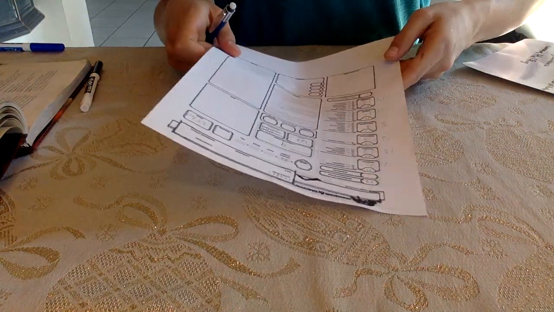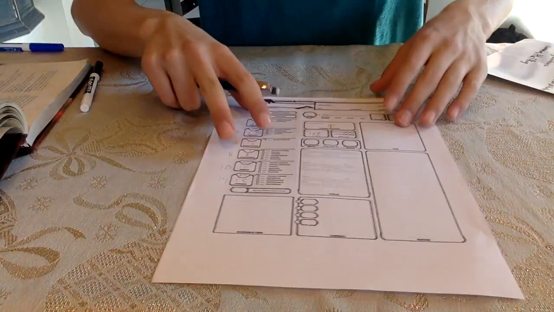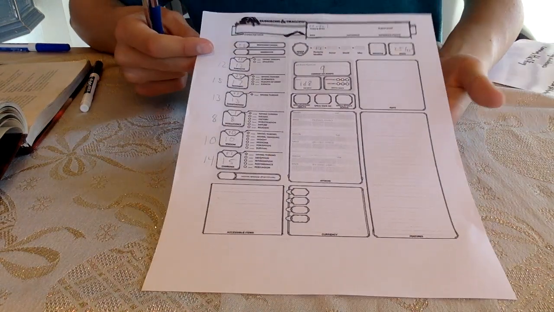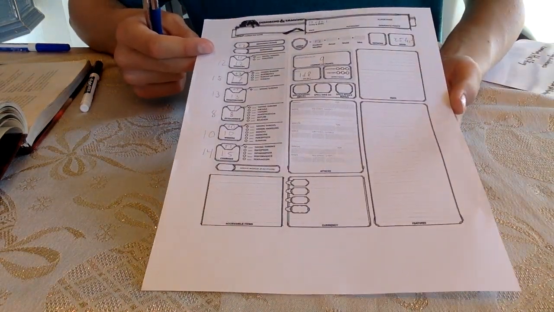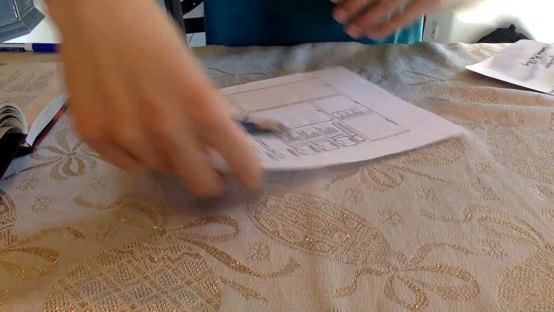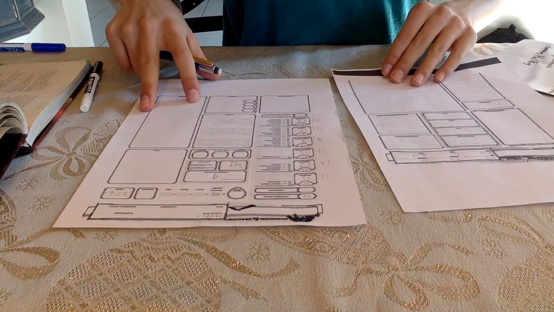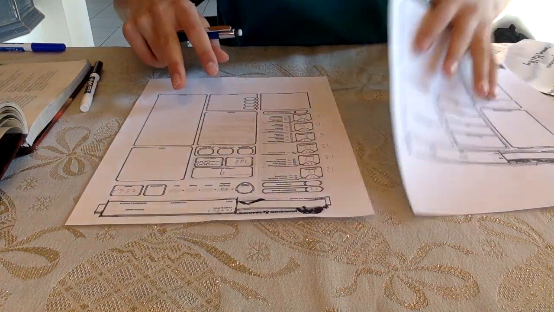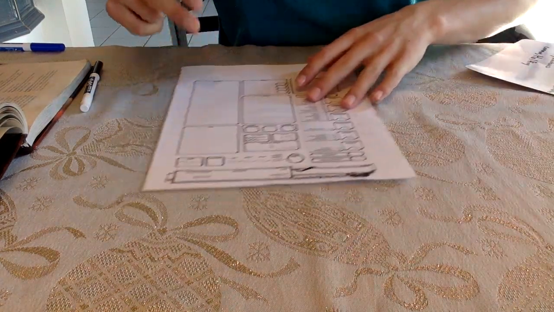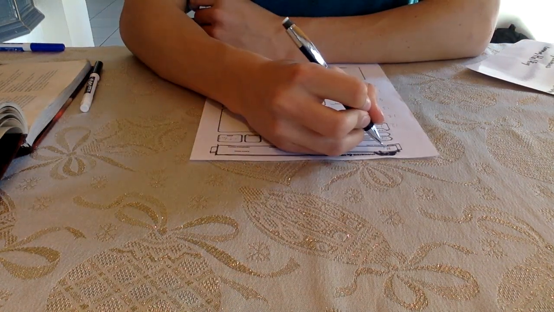Next, I'm going to choose, and this is what I've filled out so far on my sheet. So I have my 2 sheets that are partially filled out. And so my character name will be Minimus because he's a halfling rogue.